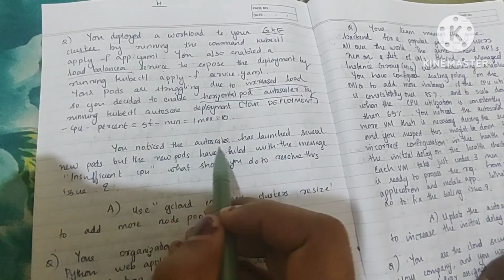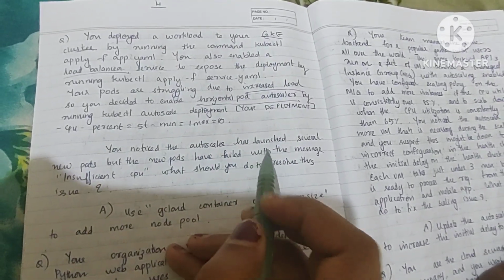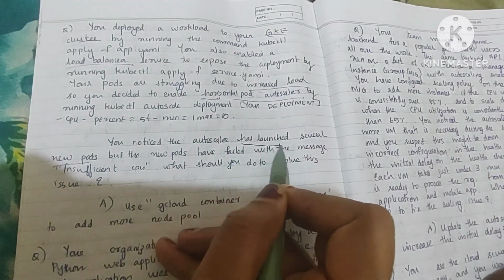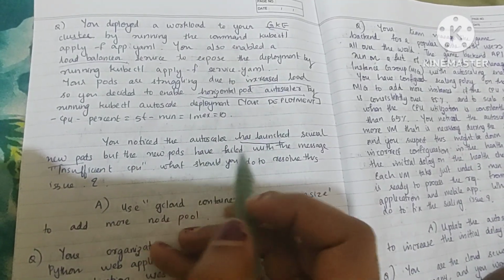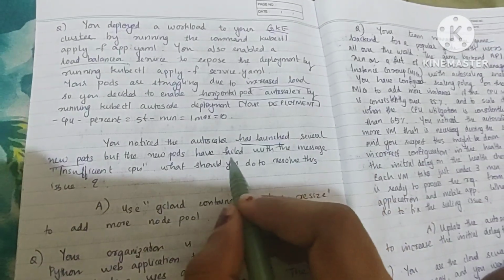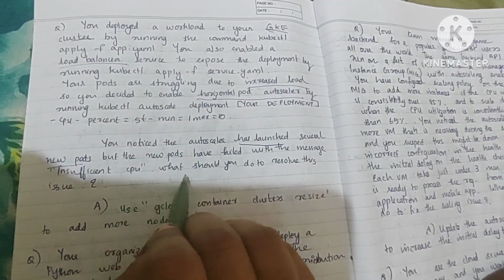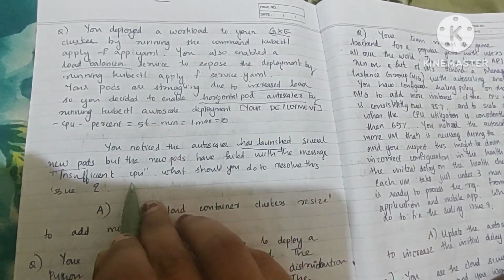You notice the autoscaler has launched several new pods, but new pods have failed with the message insufficient CPU. What should you do to resolve the issue?